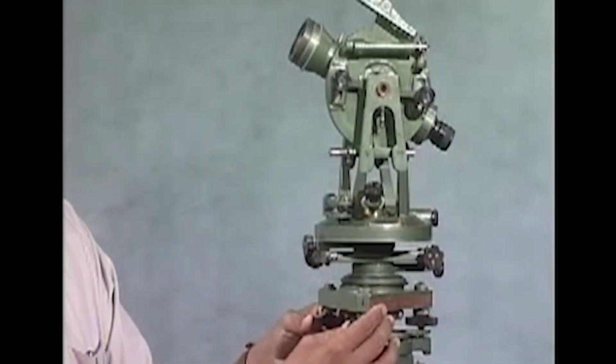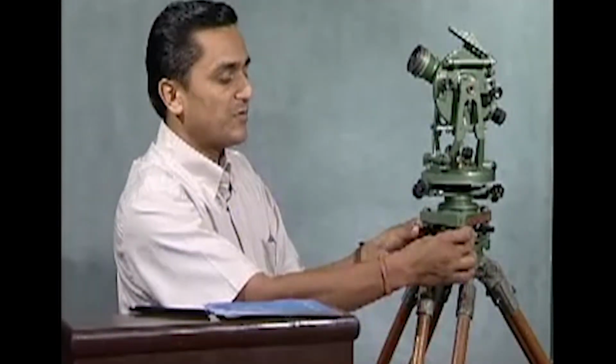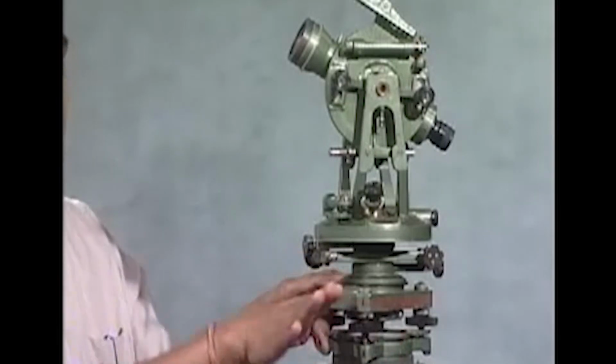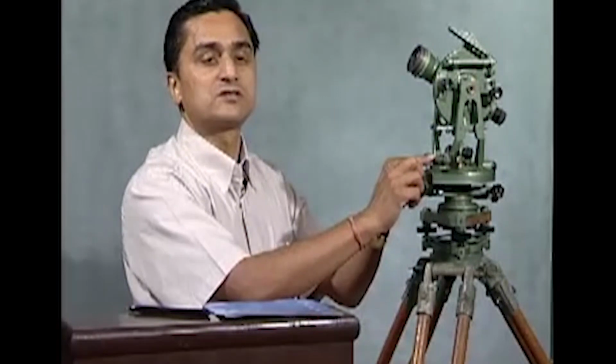The rotation should be the same, either inward or outward together. Why is it done? If I give one outward, one inward, then they nullify the effect of each other. What is happening is that the bubble tube is either going up or going down, and I need to either raise it or lower it in order to ensure that the bubble comes to the center. By doing it, the bubble tube comes to the center.